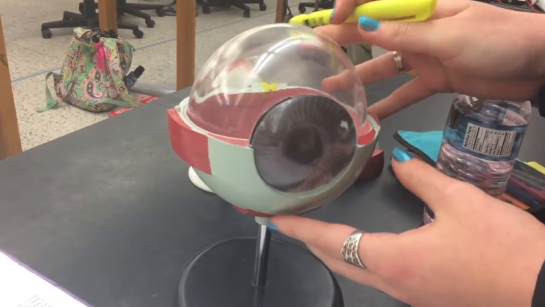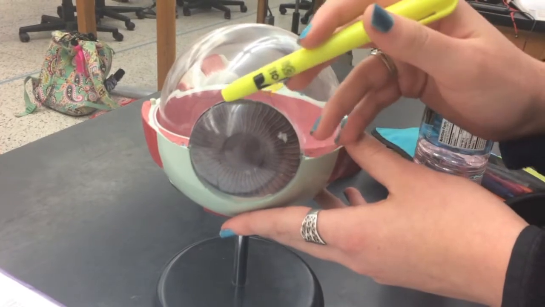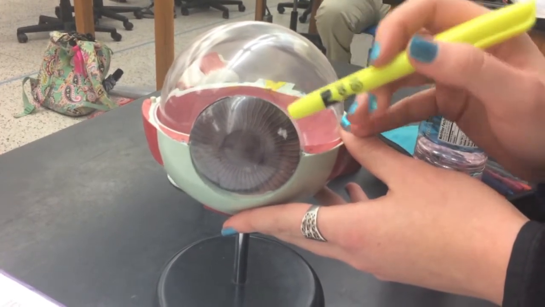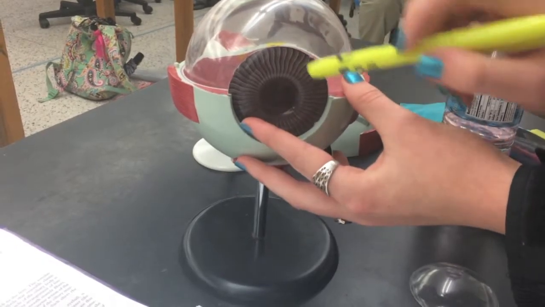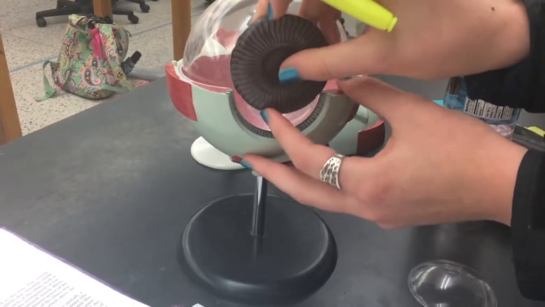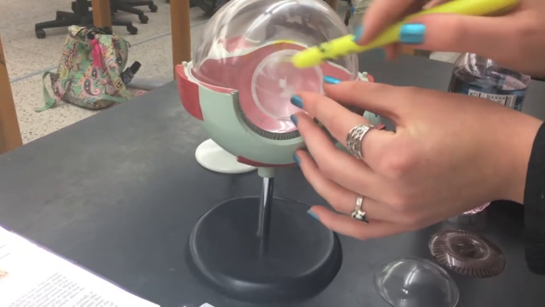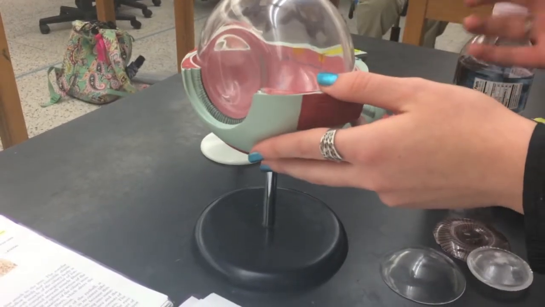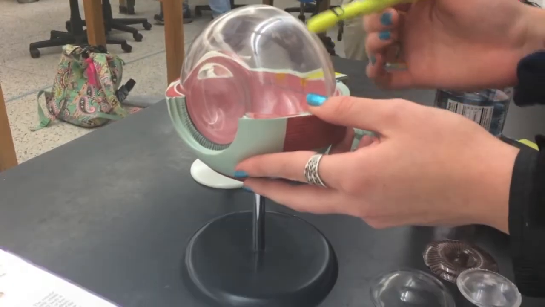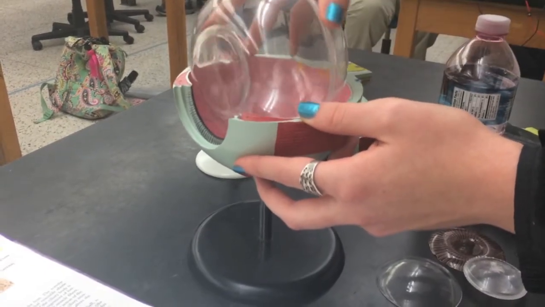And the space between the cornea and the iris is the anterior cavity. And the iris and the pupil. And this is the lens. And this is the posterior cavity. And it contains the vitreous body, which is just the whole thing.